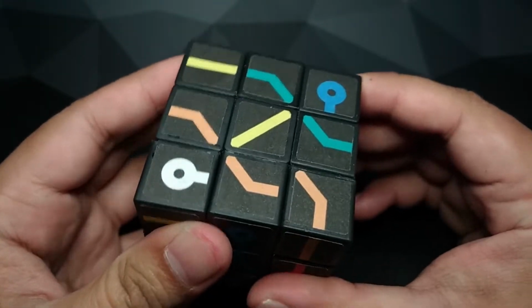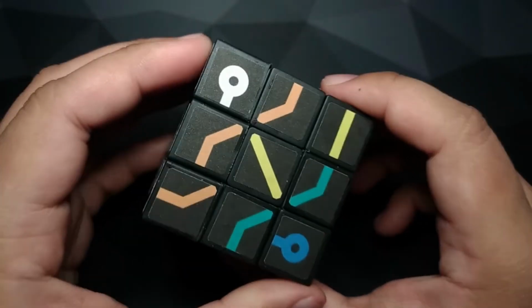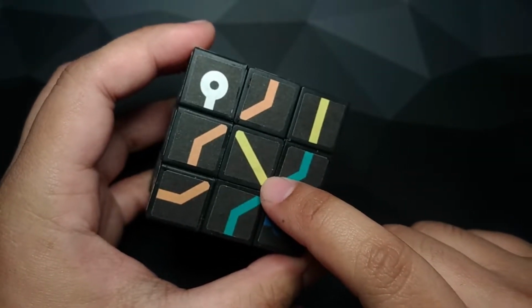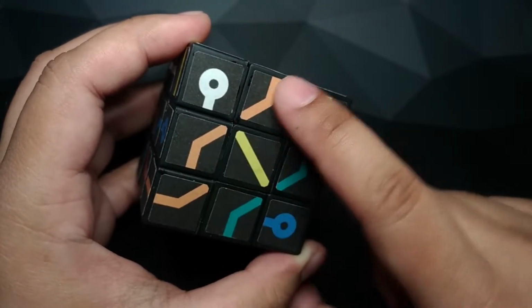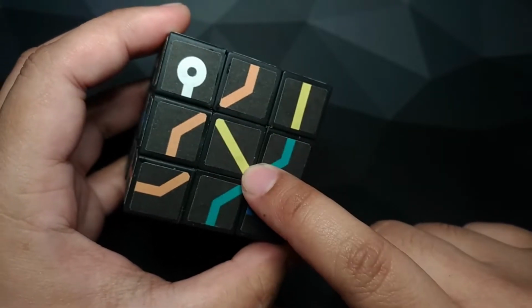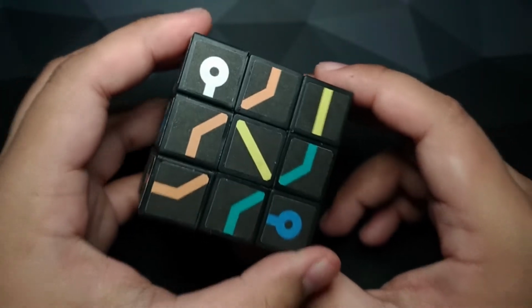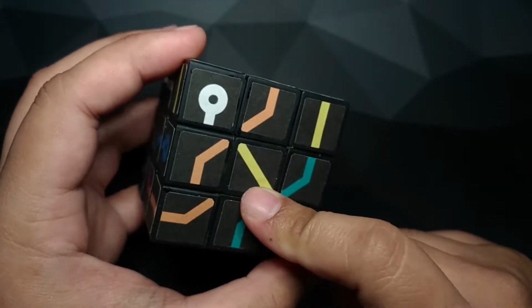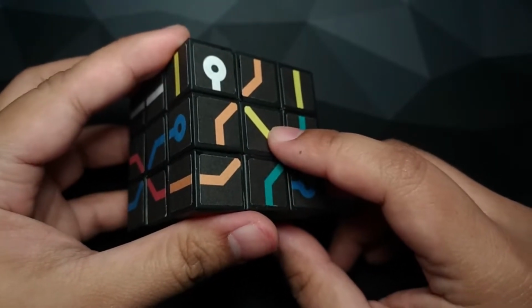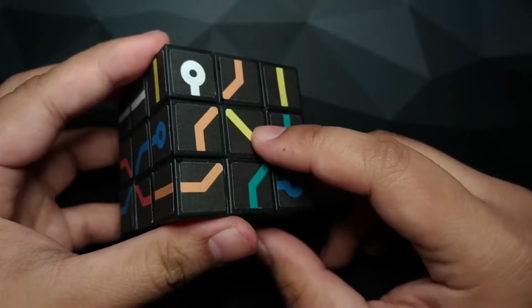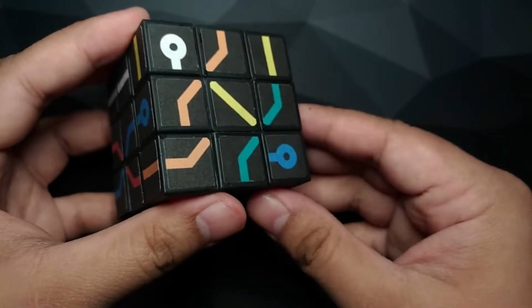And we can also see that the yellow center was correctly oriented because we have the parallel lines here intersecting with the yellow line. This doesn't always happen. Sometimes the center is not oriented correctly. In that case, we can apply some algorithms that will allow us to rotate the center.